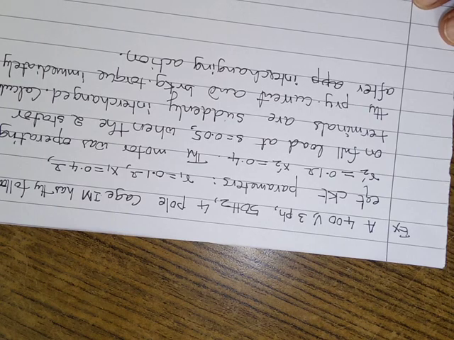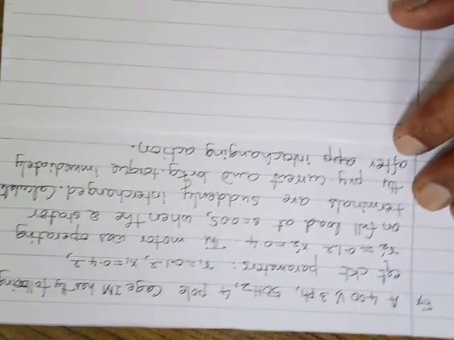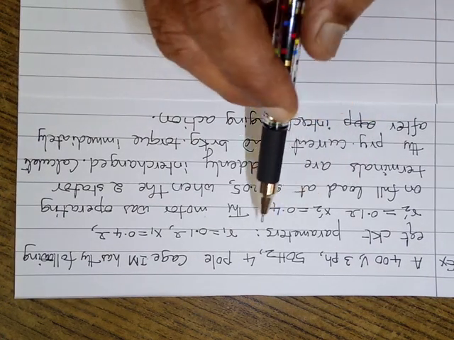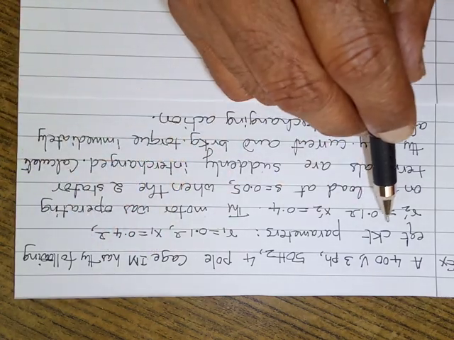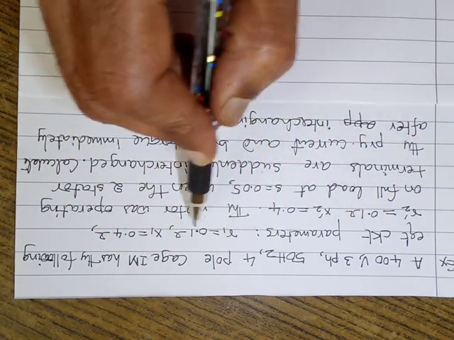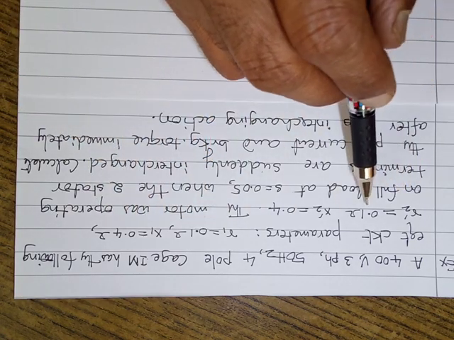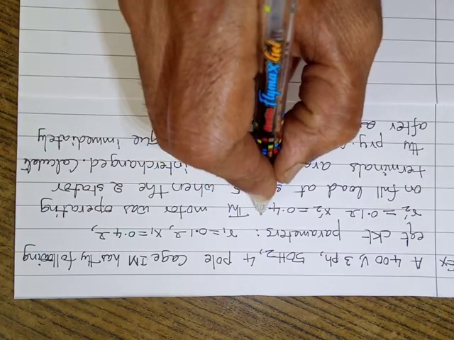The problem is this. A 400 volts, 3 phase, 50 hertz, 4 pole squirrel cage induction motor has the following equivalent circuit parameters: R1 0.1, X1 0.4 ohms, R2 dash 0.1 ohm, X2 dash 0.4 ohm.